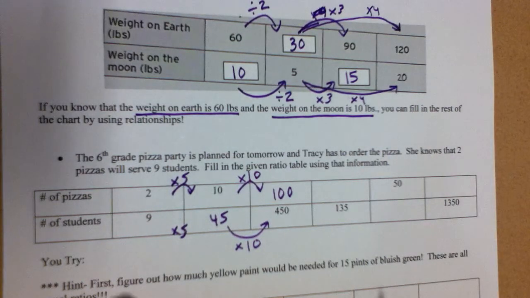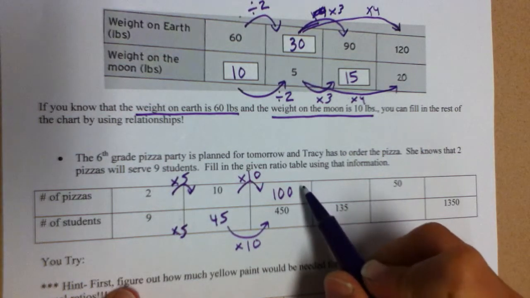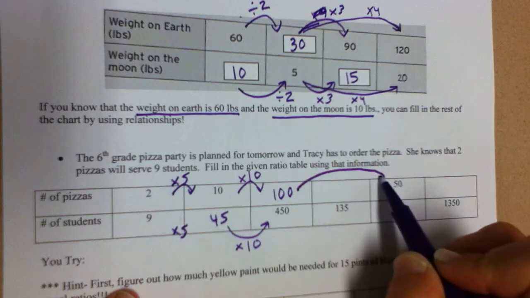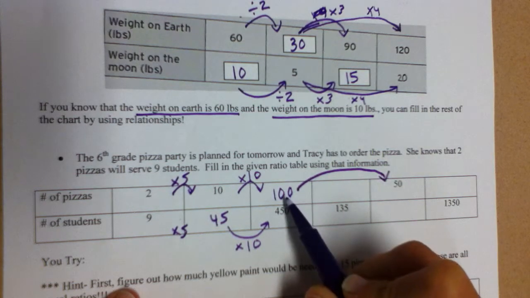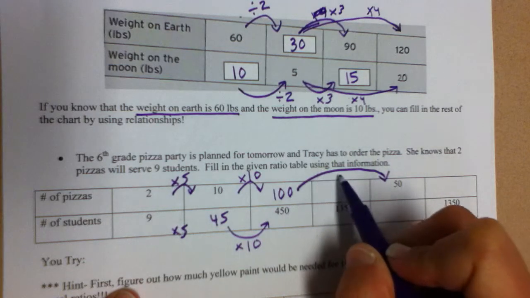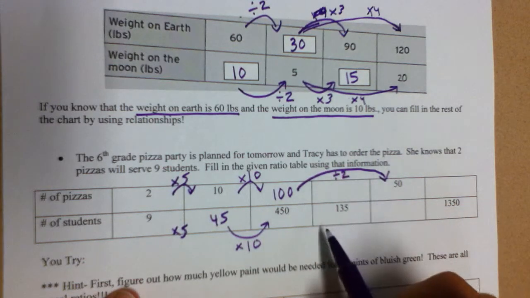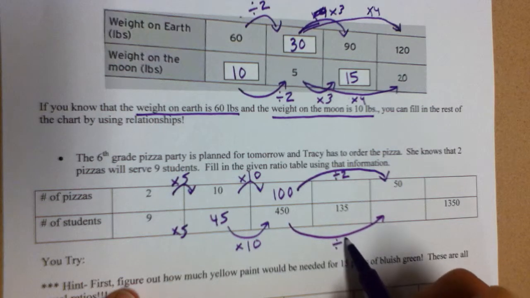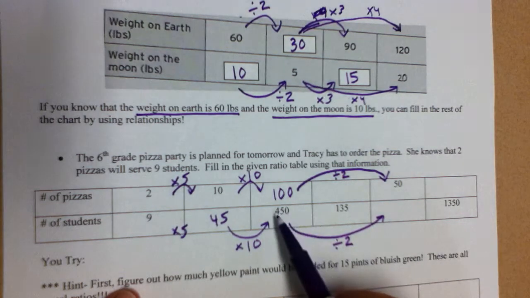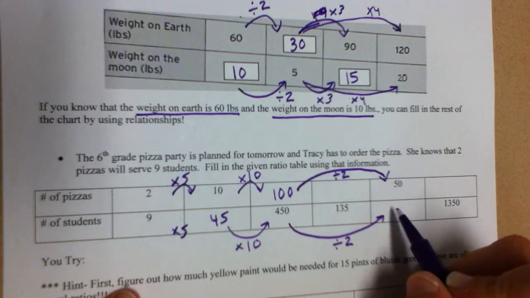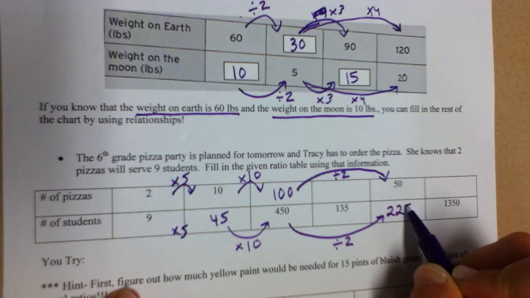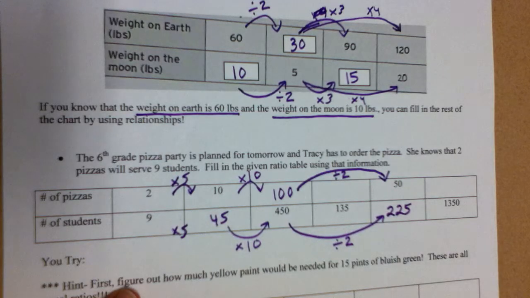I can come down over here now. If I know that 100 pizzas feed 450 students, to get from 100 to 50, I would do divided by 2. So to get from 450 to the blank, I would have to do divided by 2 as well. So 450 split in half. Half of 400 is 200, and half of 50 is 25. So 225.